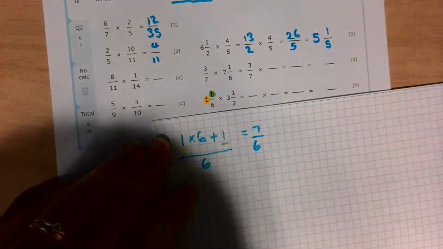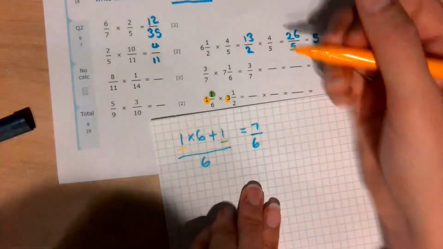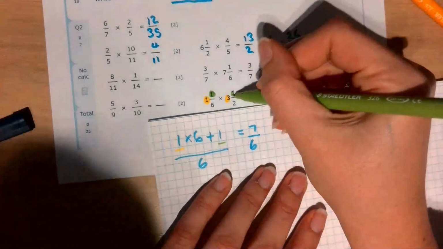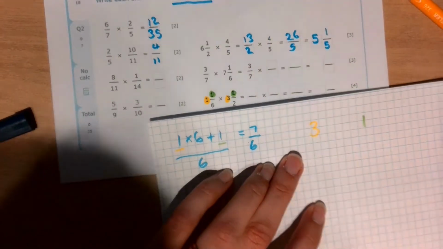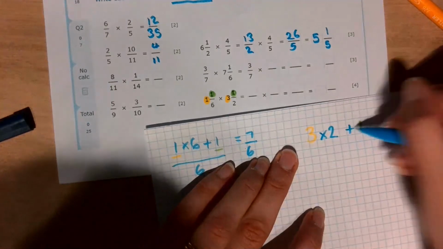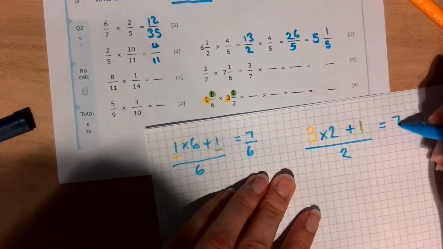When I look at the other one, 3 is the integer, and 1 is the numerator. It's going to do 3 times 2, adding the 1, all over 2, that's 7 over 2.